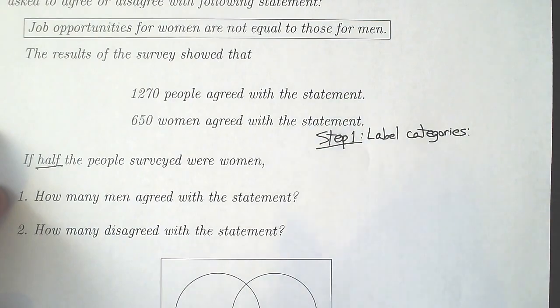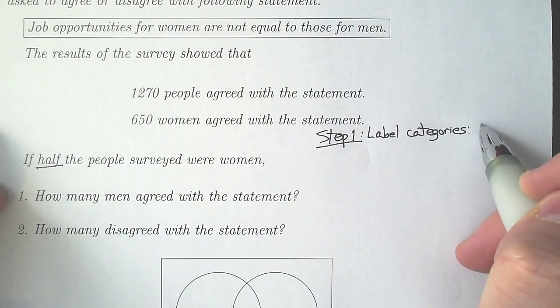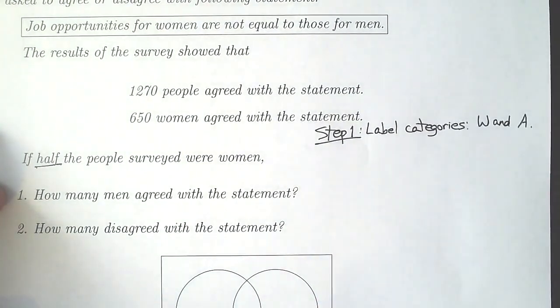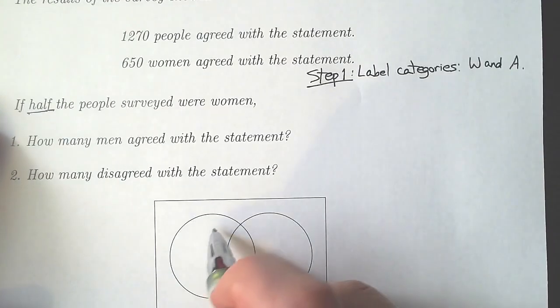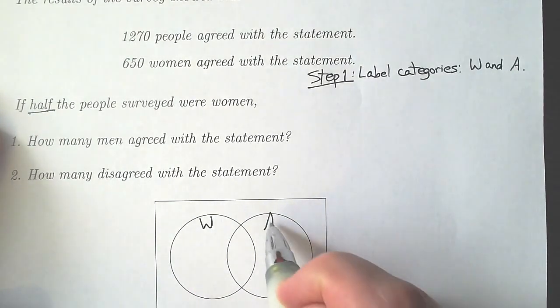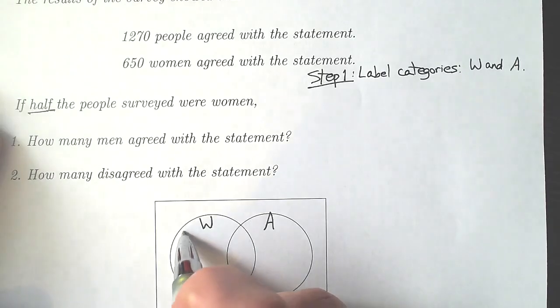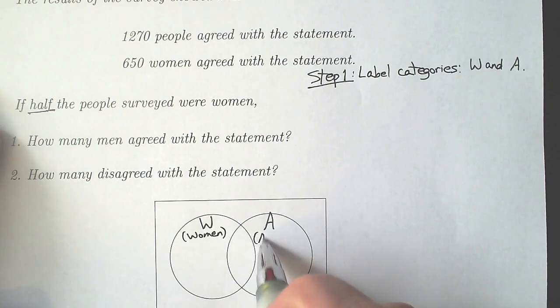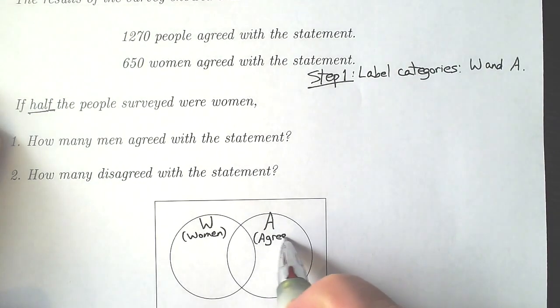And there's going to be some overlap, right? Here, I'll write W and A. I'll label them W and A. So my W is women. My A is people who agreed with the statement.